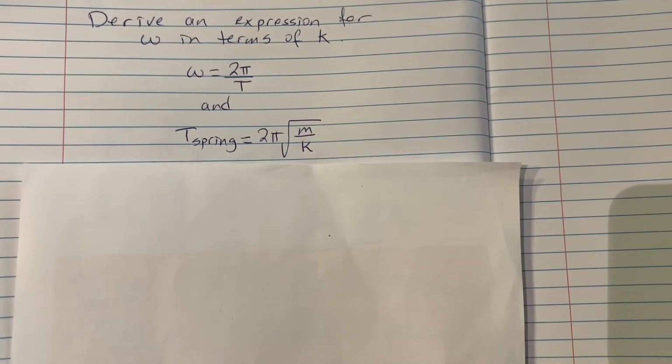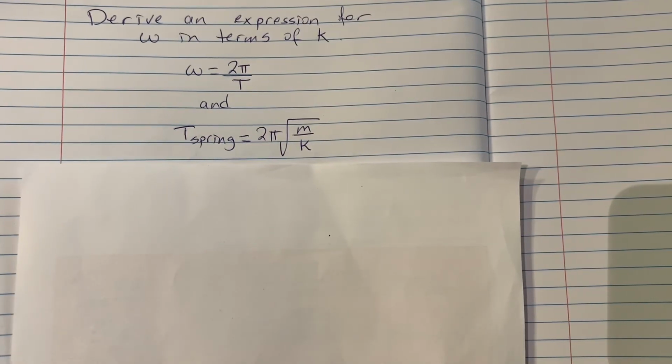Okay, the only unanswered question from the activities I asked at the end of lesson 2 was the second question on the last slide, which asked to derive an expression for omega in terms of the spring constant k. So, looking at the formula booklet, you know omega is equal to 2 pi over T. And we also know that period of a spring is given as 2 pi times the square root of m over k.